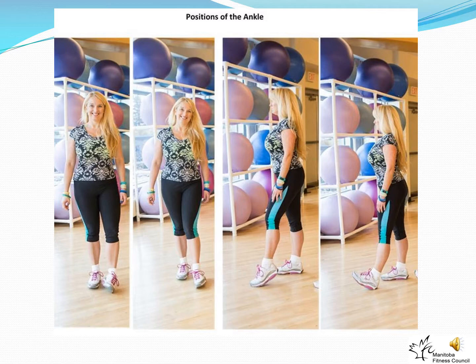On the third picture from the left, so I'm just reading across the screen, she is pointing her toes. She's pointing her foot down towards the plantar surface of her foot. That is plantar flexion.